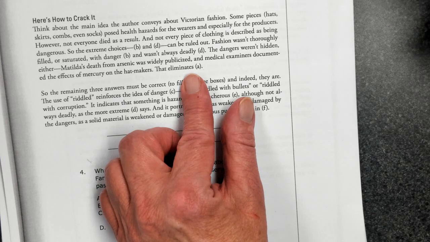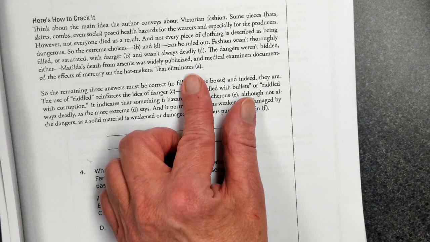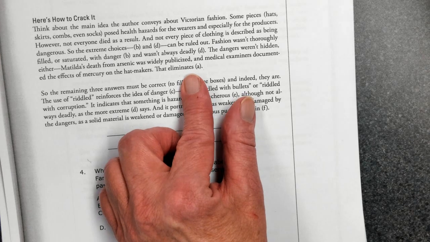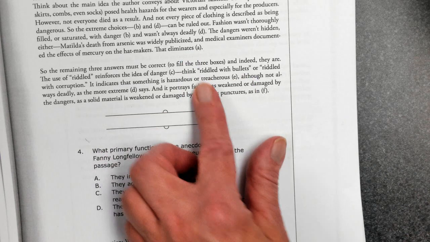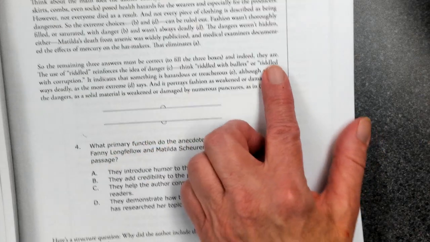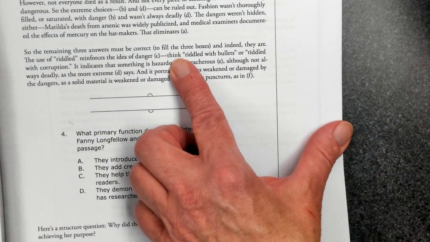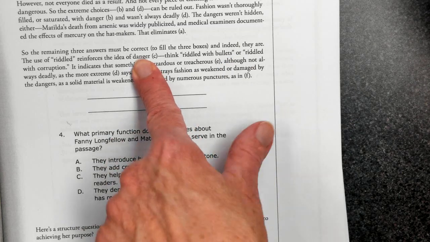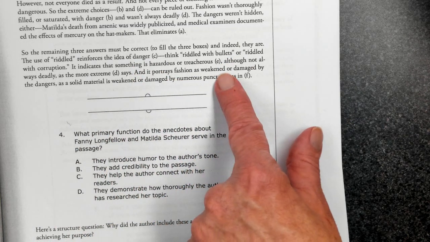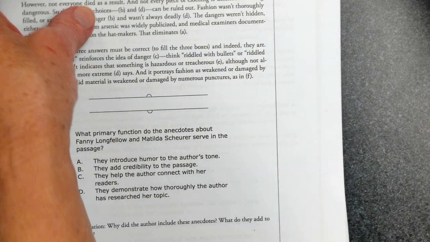Yes, a riddle is a question that has the answer hidden within it. But evidently they don't. And sometimes, as you can tell, that's just the trick of knowing what they're thinking about. It's its own riddle. That's exactly right. Okay, so they eliminated A. Think riddled with bullets, the idea of danger, blah, blah, blah, weakens or damages something, okay? So we have to eliminate the A.